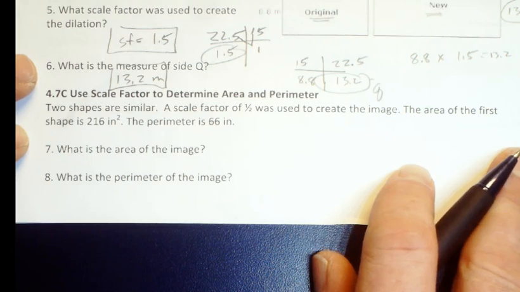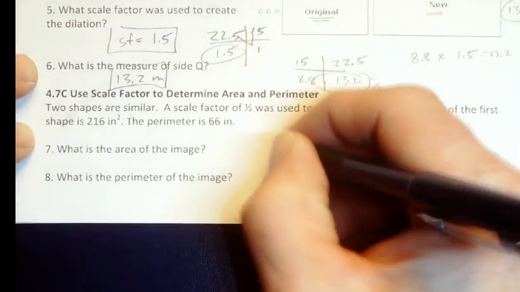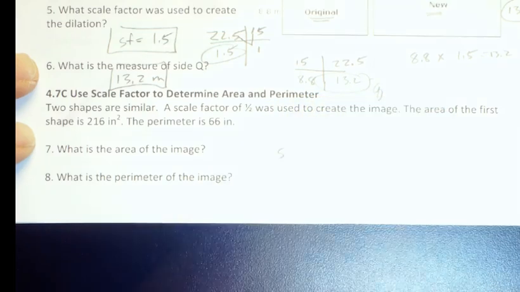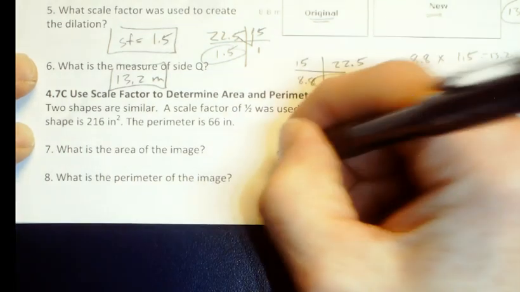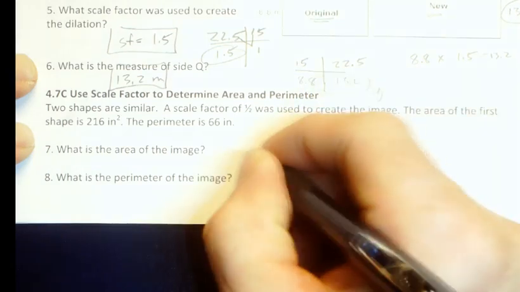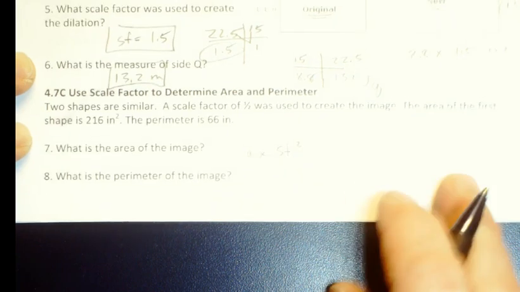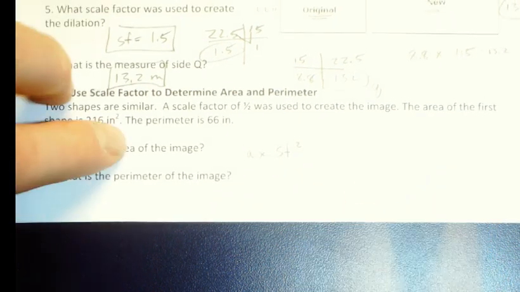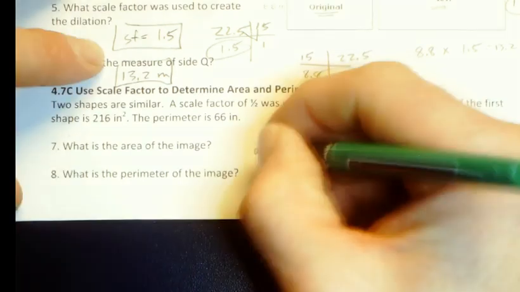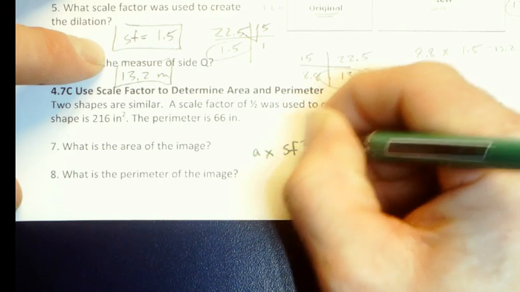I wrote the question, because you really don't need to know. What's the area of the image? For area, I'm going to use scale factor squared. We're going to take the original area times the scale factor squared.